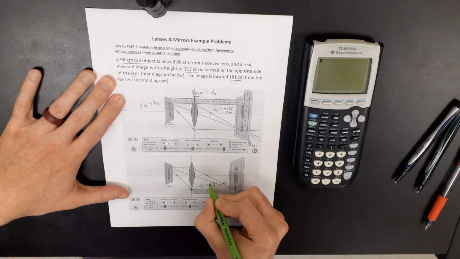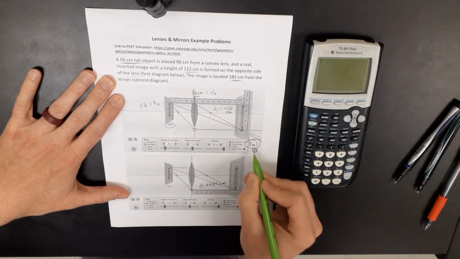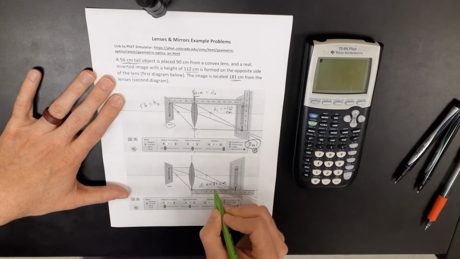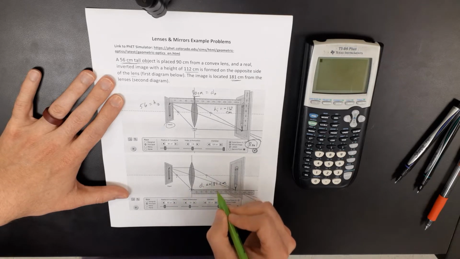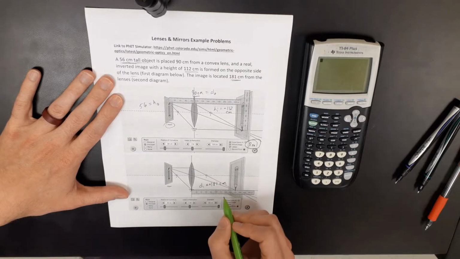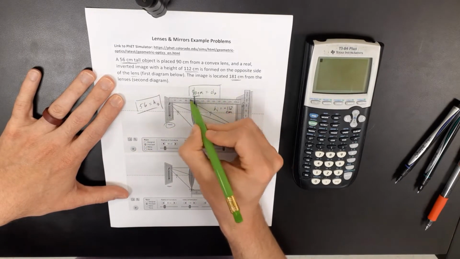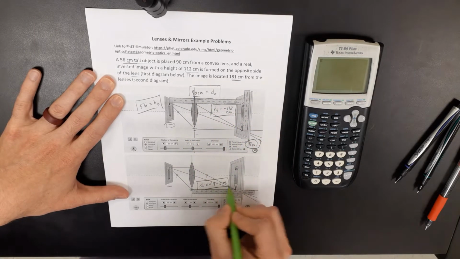This is a positive value because it is a real image. A real image has a positive image distance. If it's a mirror or lens, either one, it's always the case. Real image, positive image distance. So knowing these values, the height of my object, the object distance, my image height, and my image distance.